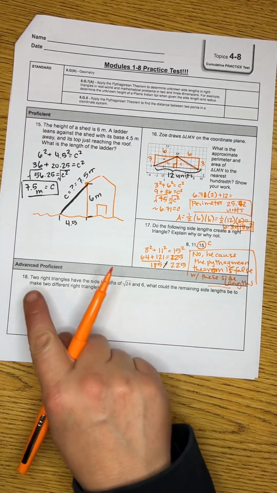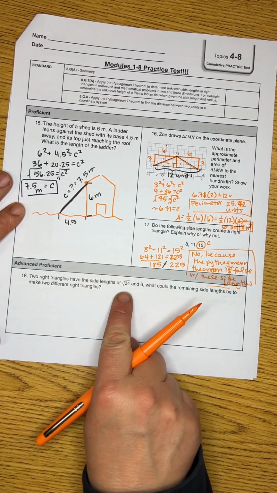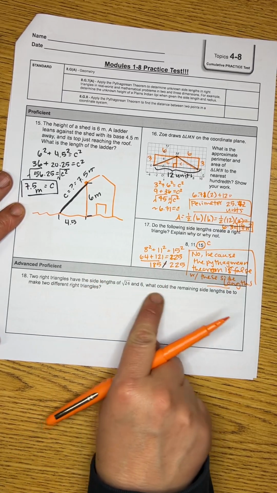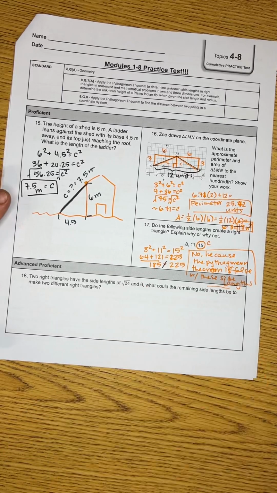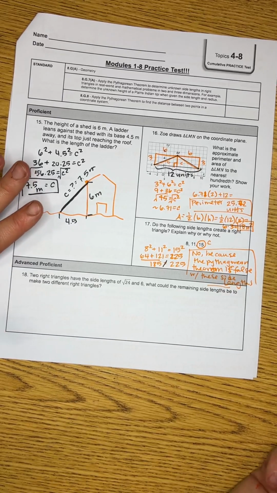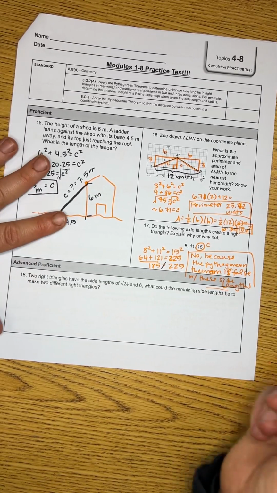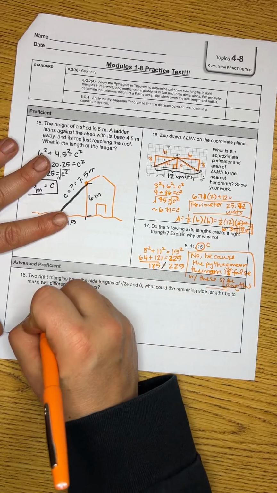Next question. Two right triangles have side lengths of square root of 24 and 6. What could the remaining side lengths be to make two right triangles? So again, advanced proficient problem. You don't have to do it, but if you want to, I encourage you to, or whatever you feel, okay?